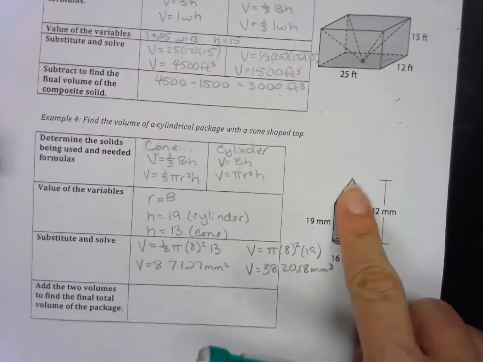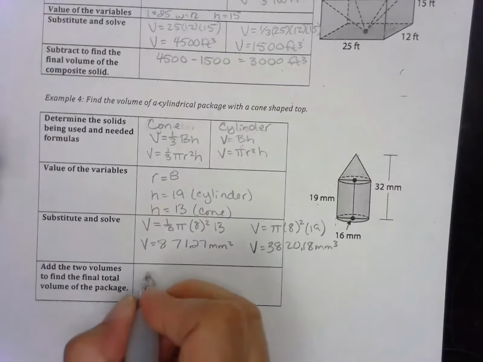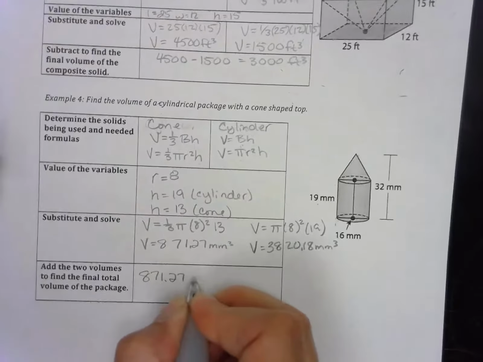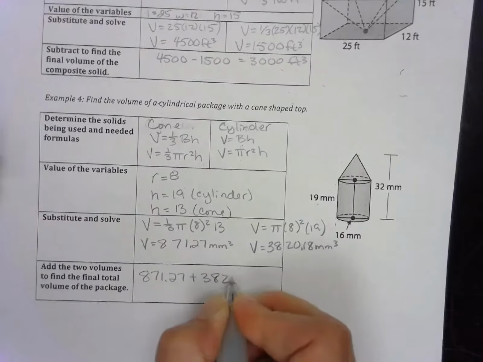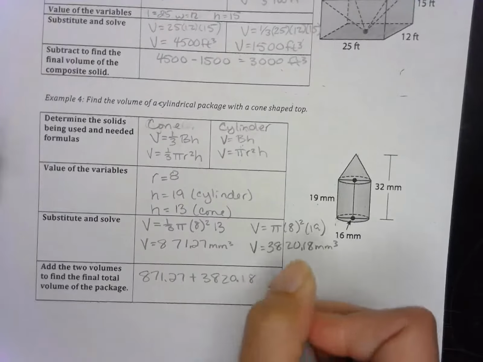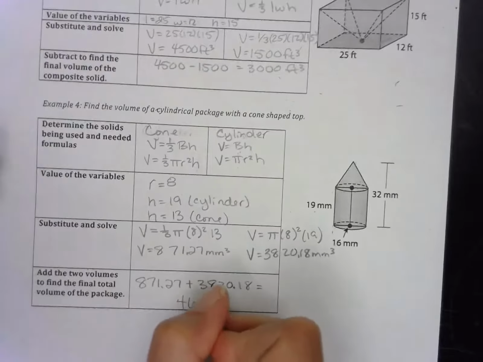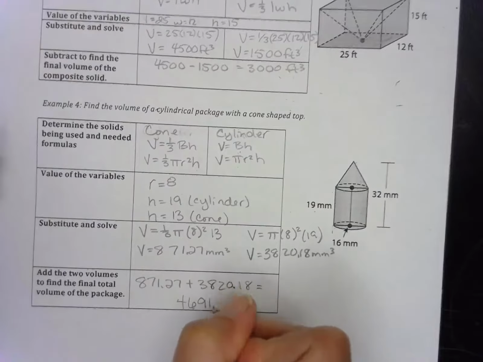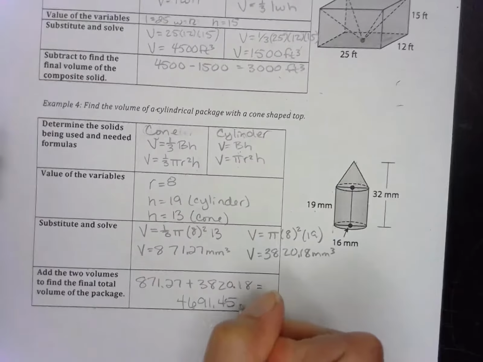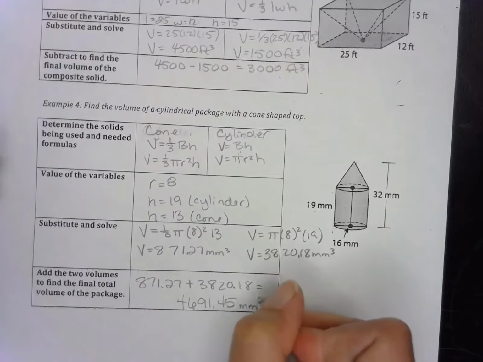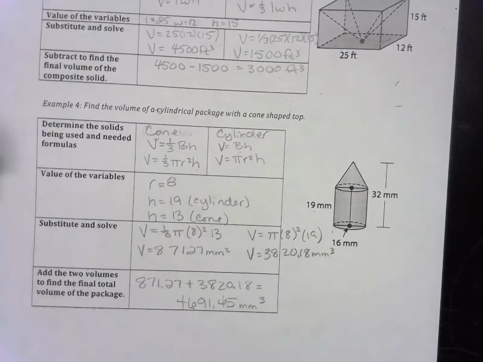Now, we found these two separate numbers. It's one figure, so we want to add those things together. 871.27 plus 3,820.18 all adds up to equal 4,691.45 millimeters cubed. When you're doing composite figures, make sure you know whether you're looking for volume or surface area.